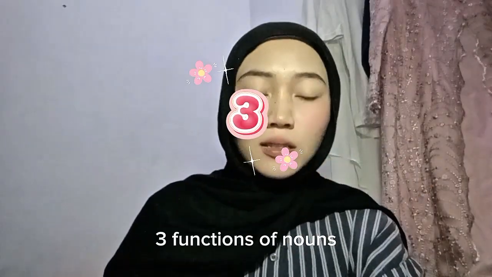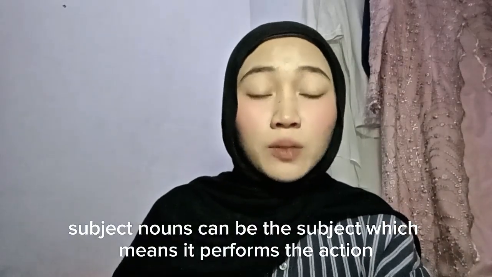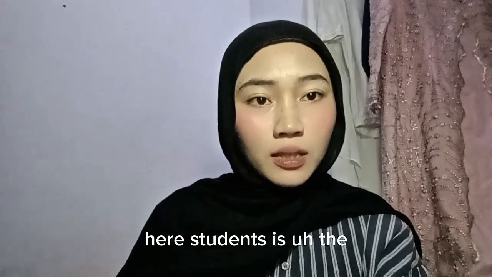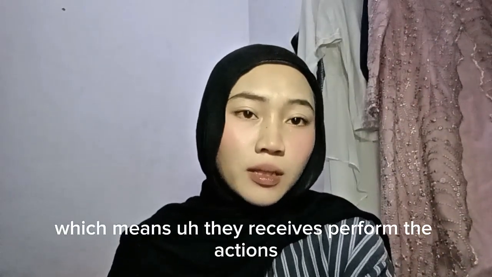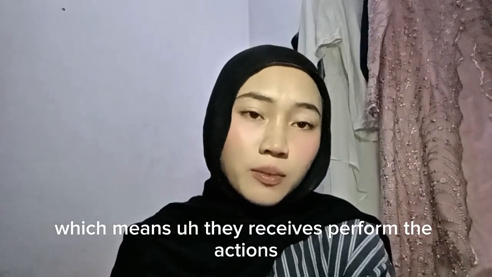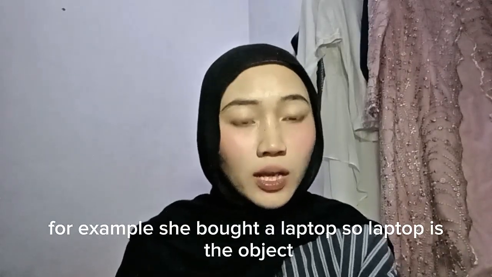3. Functions of nouns. Part 1. Subject. Nouns can be the subject, which means it performs the action. For example, the student is studying. Here, student is the subject. Okay. Part 2. Object. Nouns can also be the object, which means they receive the action. For example, she bought a laptop. So, laptop is the object.